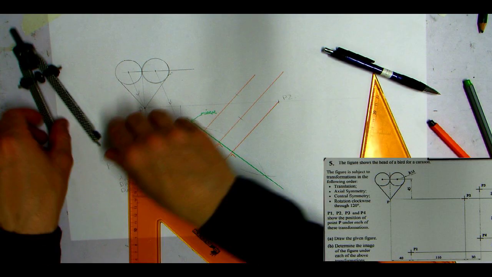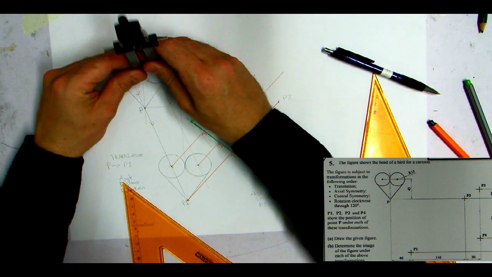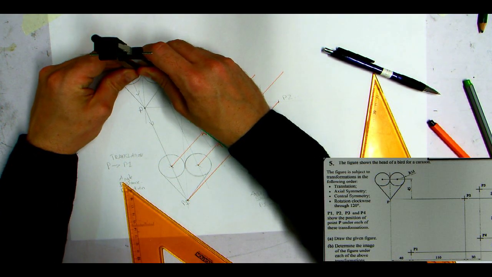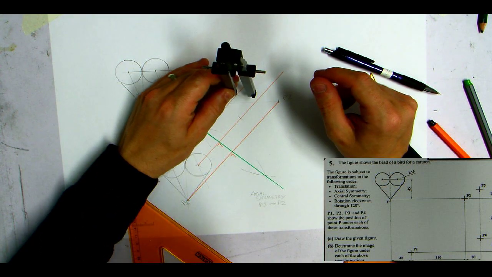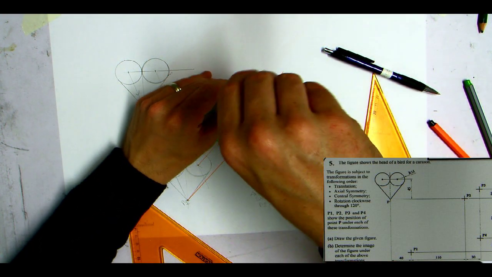Then I will join up my circles. The circles are a radius 15. If I've done everything correctly, they should meet.